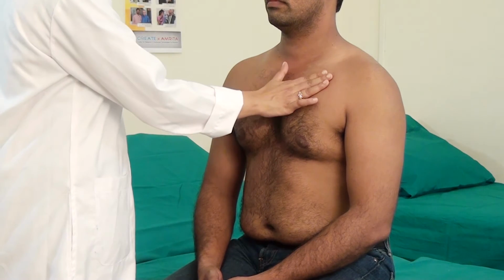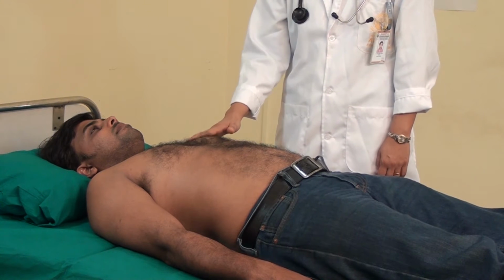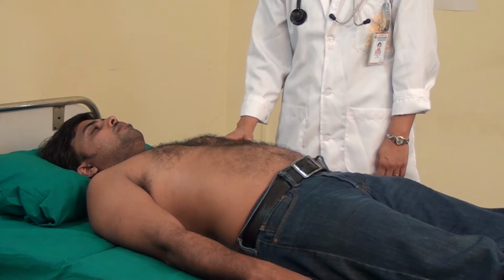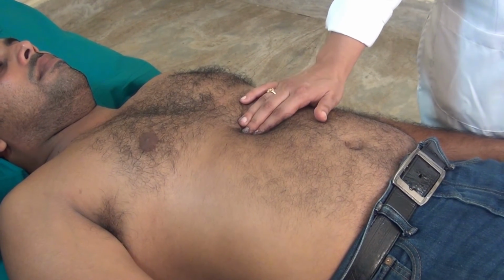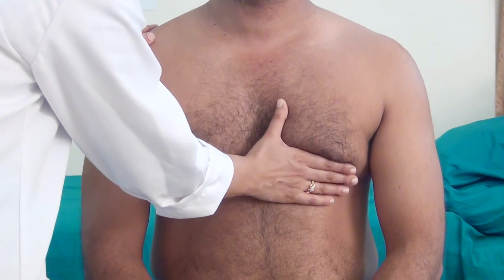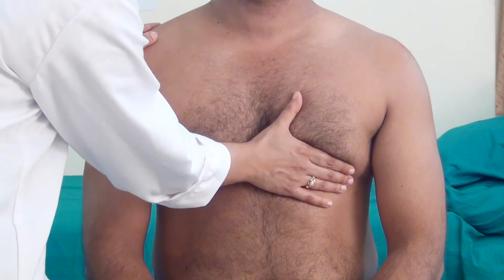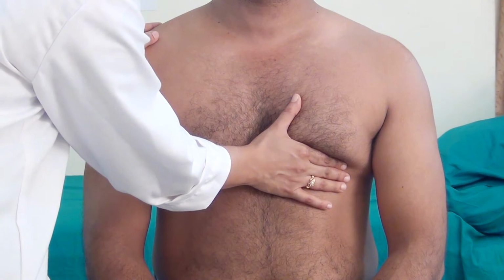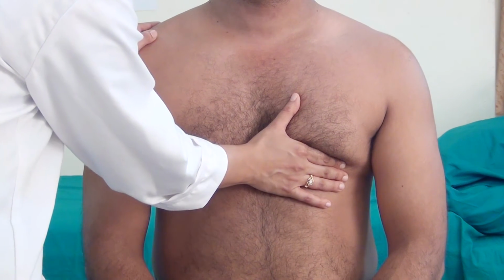Procedure. Ask the patient to remain in sitting position. If unable to do so, examine the patient lying quite straight. Make sure your palm is warm before palpating any patient. Place the palm of the right hand over the patient's left chest such that the palm covers the area over the heart. The heel rests along the sternum border with the extended fingers lying below the left nipple.